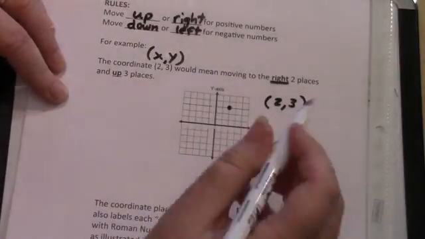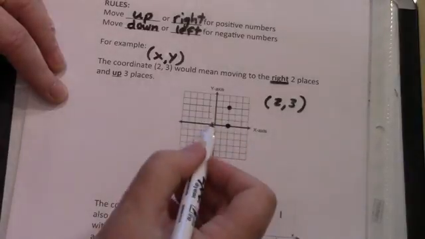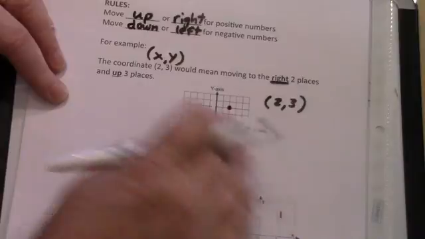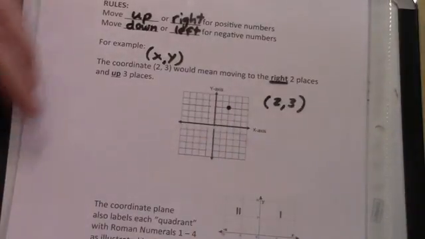Just a notice, when I move over 2, I don't put a point there. There's not a point at that place. That's just where I'm going to count and move up from those positions.